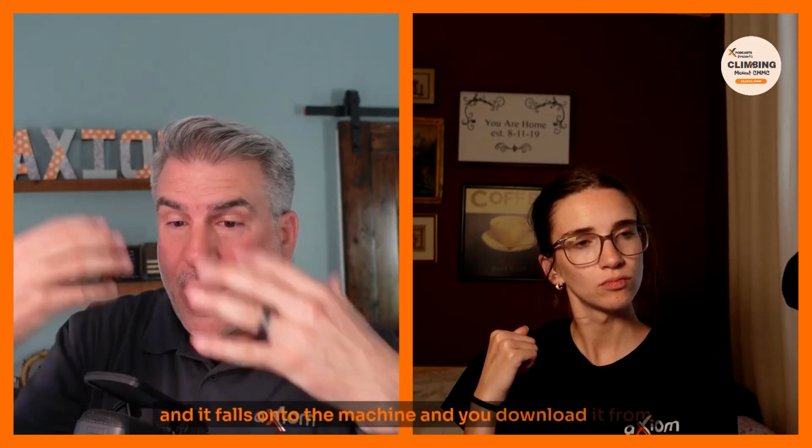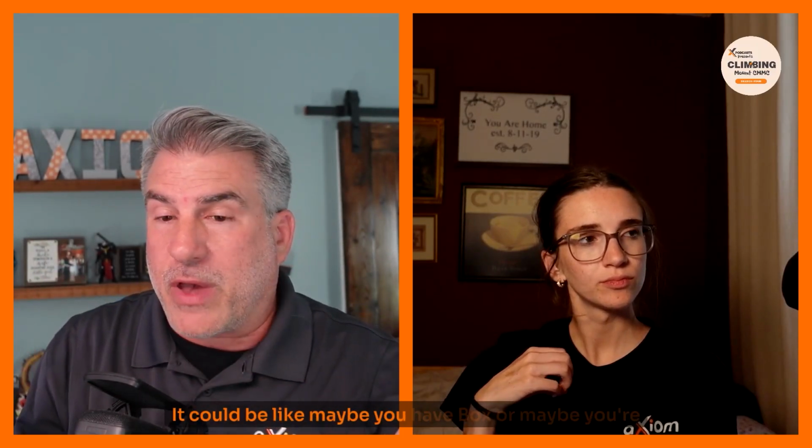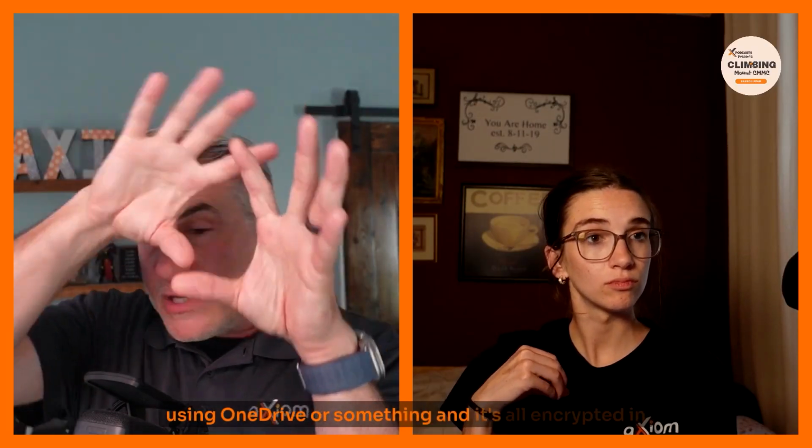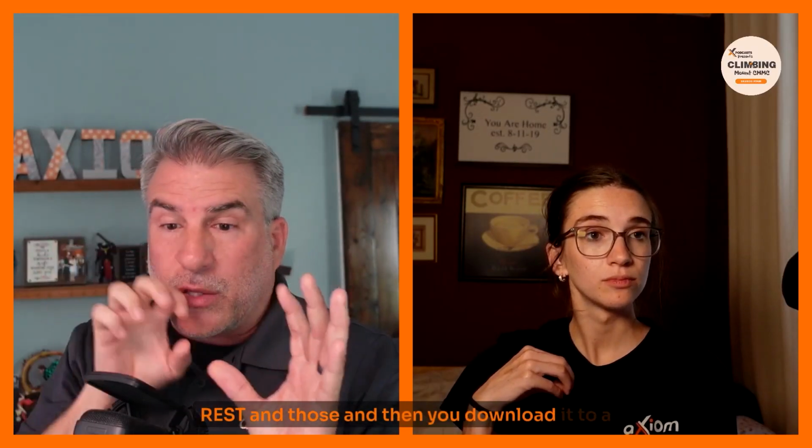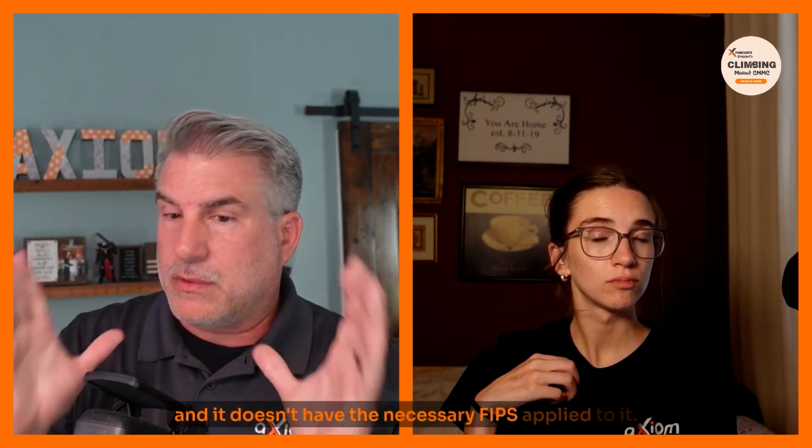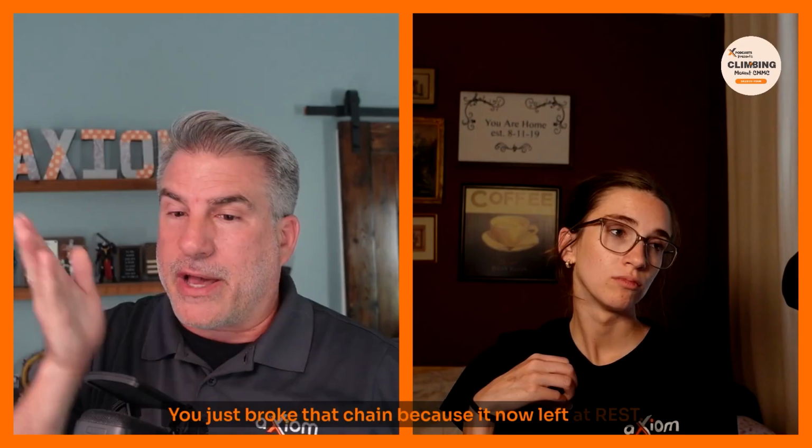But once you download it from that product onto the workstation, and it doesn't even have to be Prevail, it could be Box or OneDrive, all encrypted at rest, and then you download it to a workstation that isn't encrypted and doesn't have the necessary FIPS applied to it, you just broke that chain because it now left at rest.